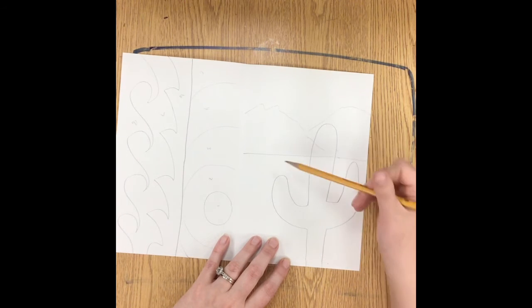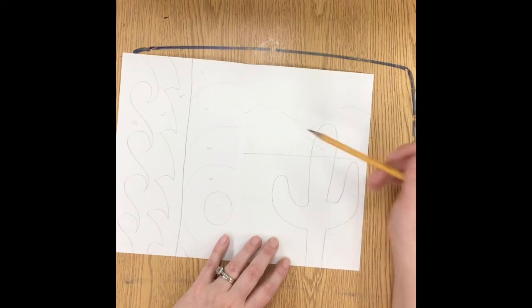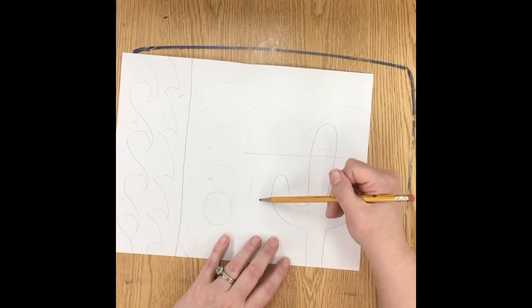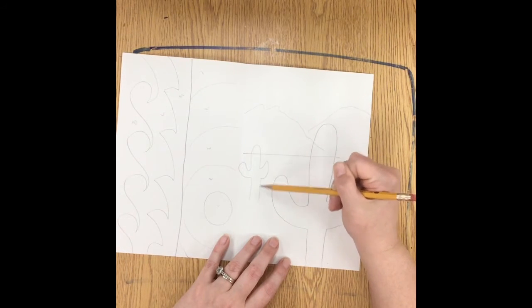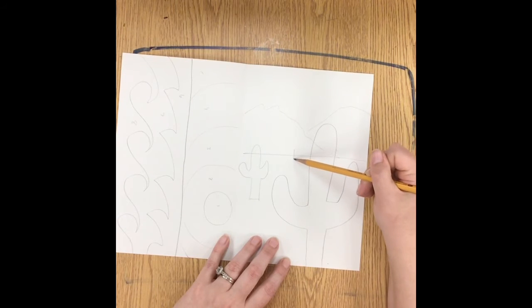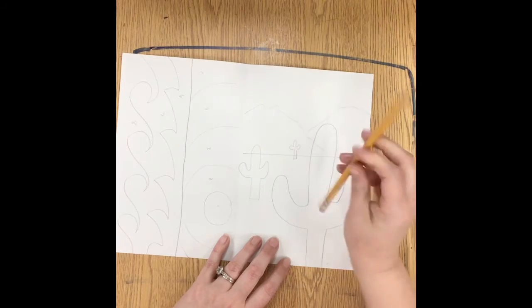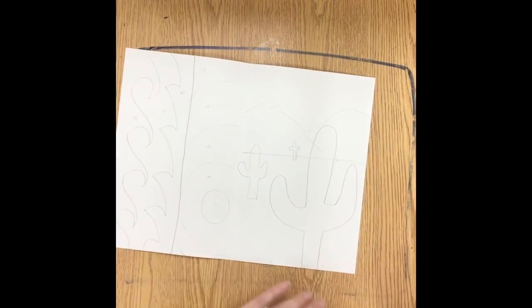And remember in 4th grade we learned as things move backwards, they get smaller. So maybe in the distance, there is a smaller cactus. And then maybe there's an even smaller one back here. So as it's moving backwards, the values will be changing.